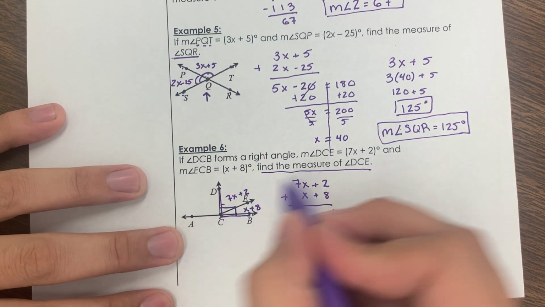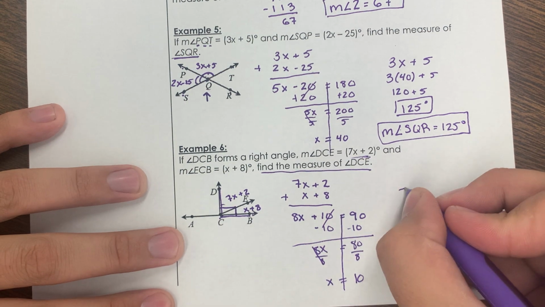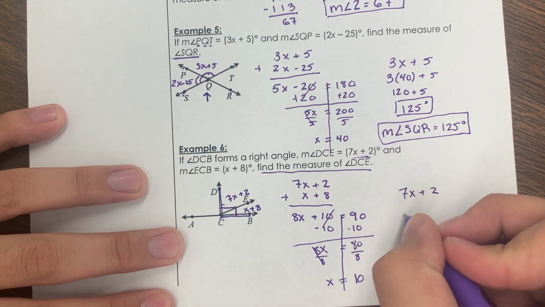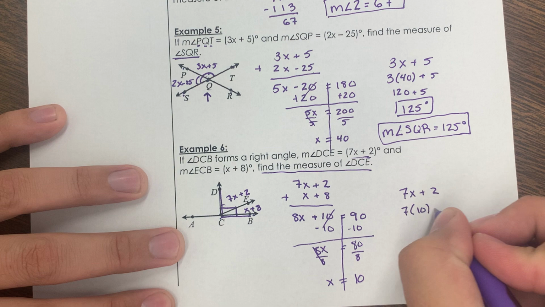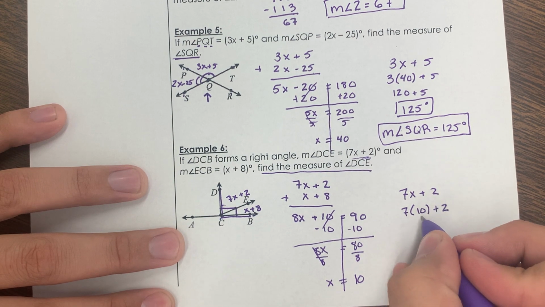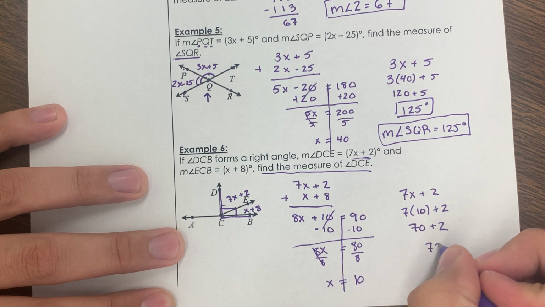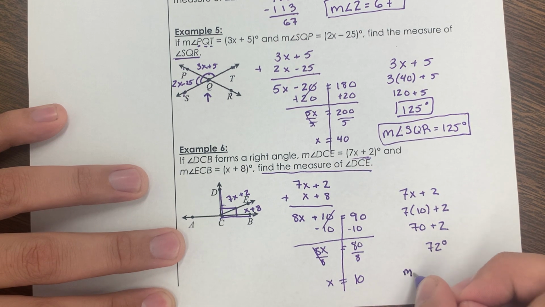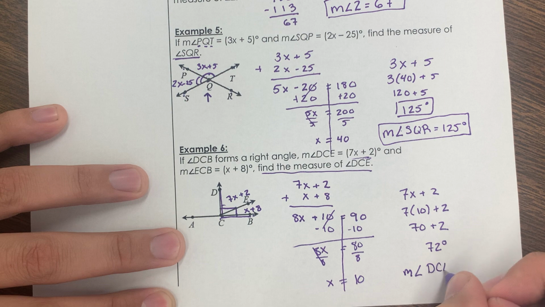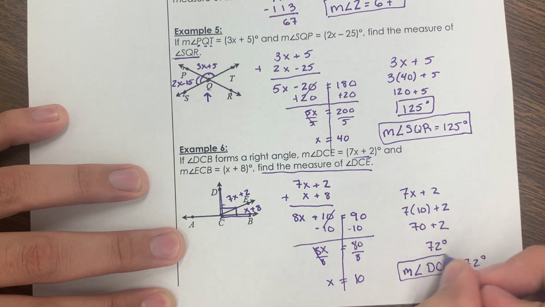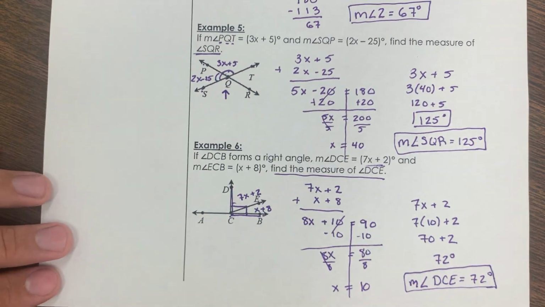Well, DCE is this 7x plus 2. So I'm going to plug in that 10. So 7 times 10 plus 2. 7 times 10 gives us 70. And 70 plus 2 is 72 degrees. So the measure of angle DCE is equal to 72 degrees. And that is our final answer for the final question.